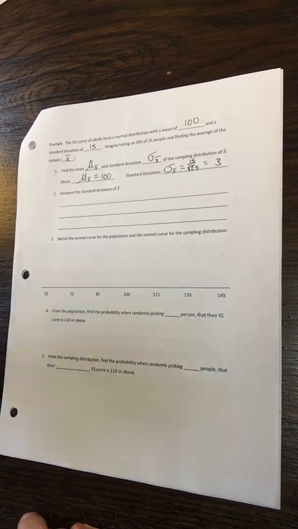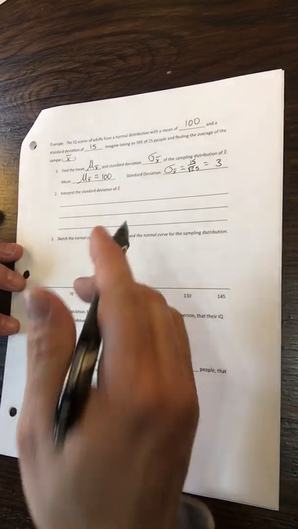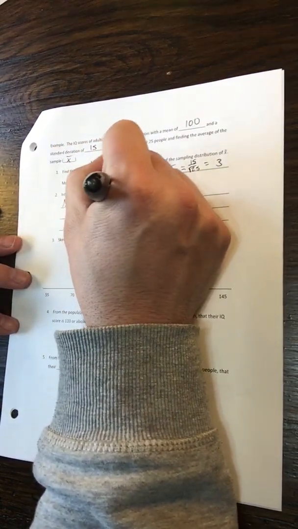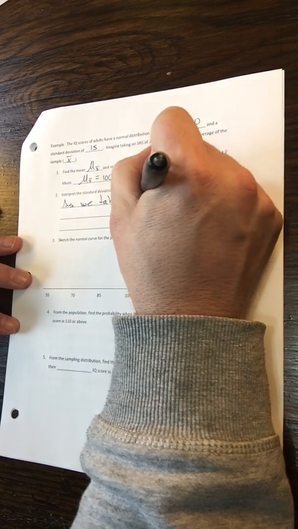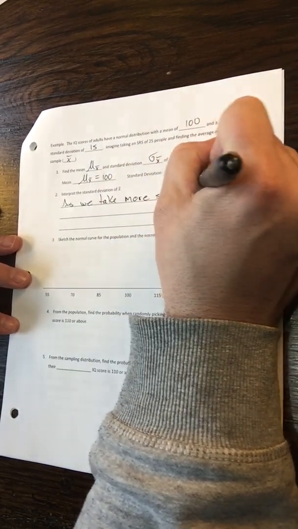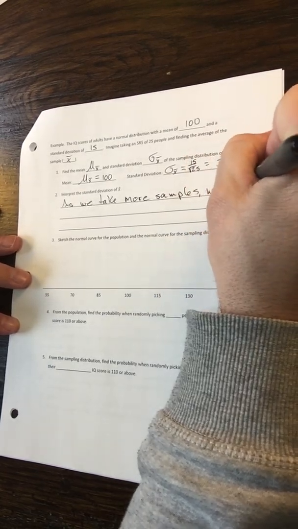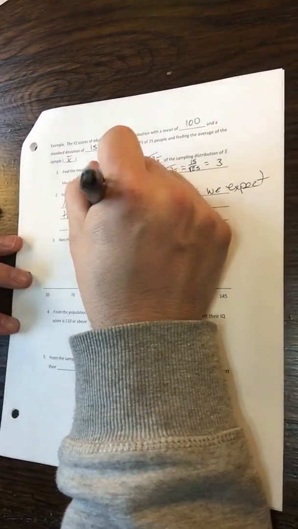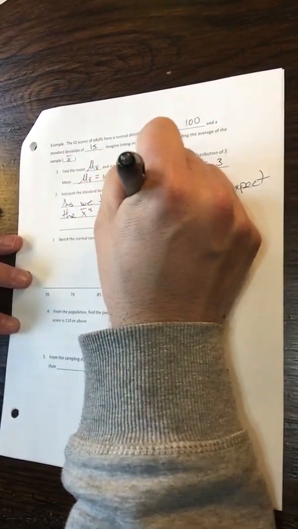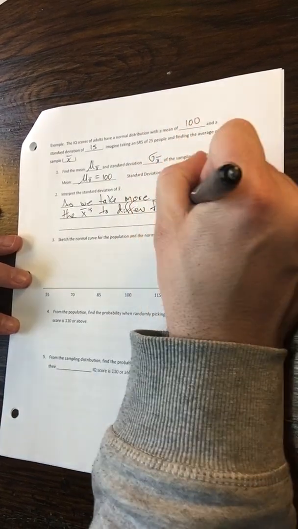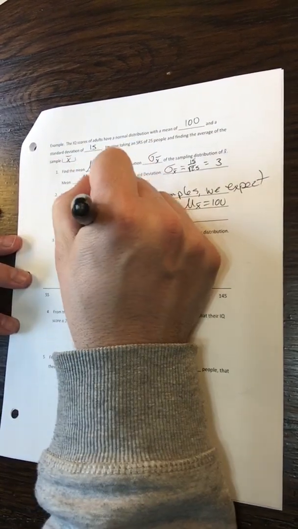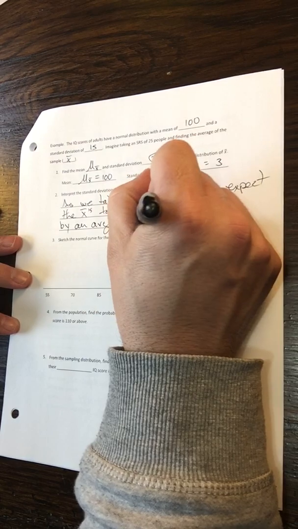Interpret the standard deviation. Okay, this is the last time I'm doing it. If this is on the test, we're skipping it, I'm telling you. Interpret the standard deviation as we take more samples. As we take more and more samples, we expect the X bars that we get to be different from mu of X bar equaling 100 by an average of 3 points. 3 IQ points.